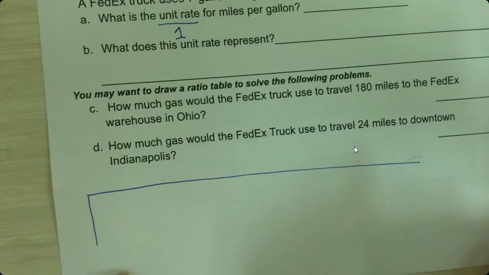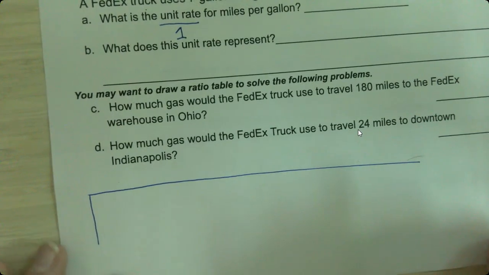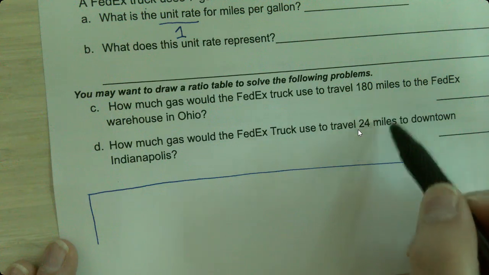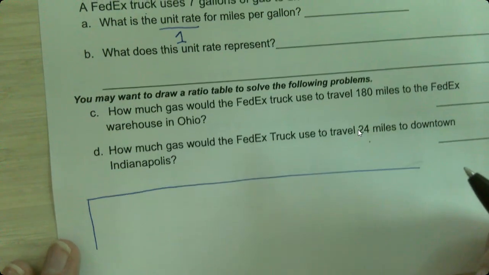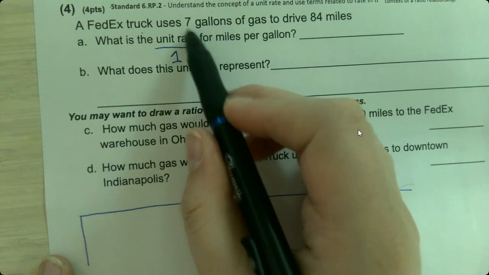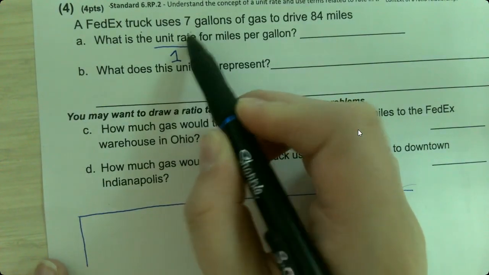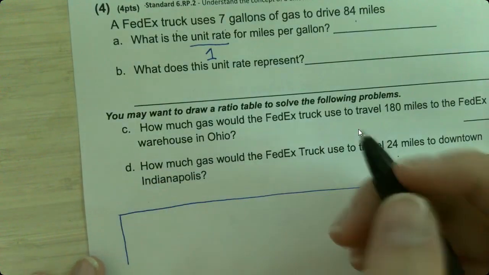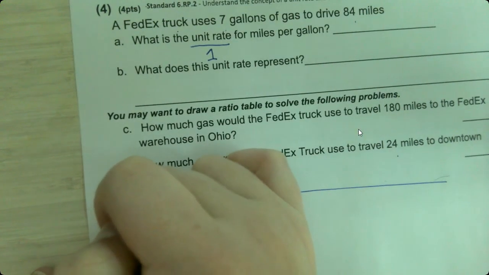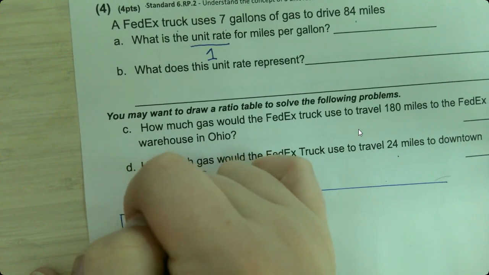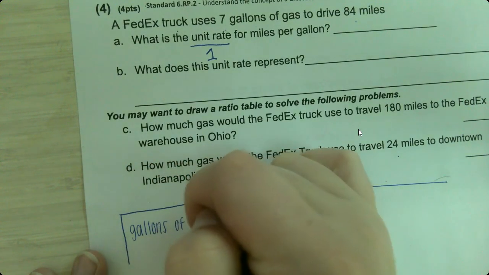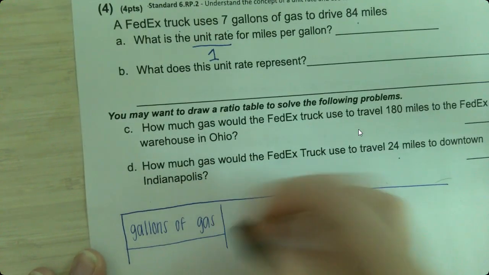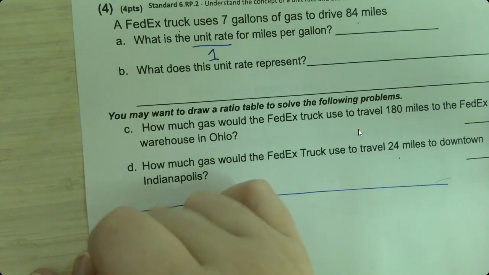We are going to figure out how much gas we are going to need to travel these distances. I know in my original problem that we use 7 gallons of gas for every 84 miles. So I'm going to put gallons of gas on top, and then number of miles on the bottom.